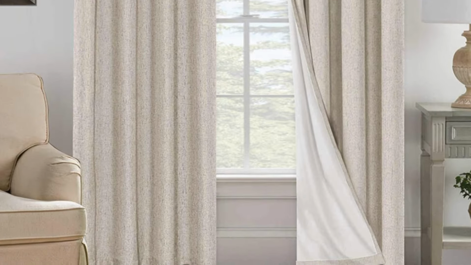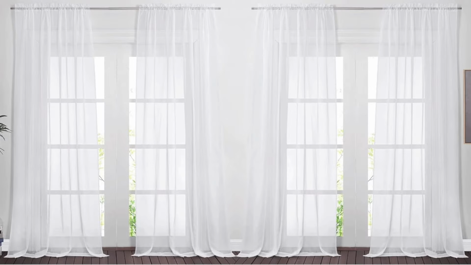So make sure you're purchasing the right light filtering. If you want it dark, make sure they're lined, make sure they're room darkening. If you want to let a lot of light in, sheers are great. And if it's a room where there's medium light, you're good to go anywhere in the middle.